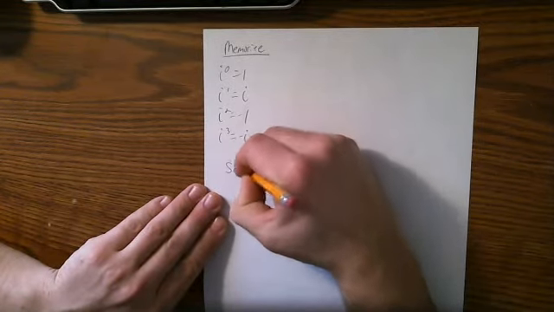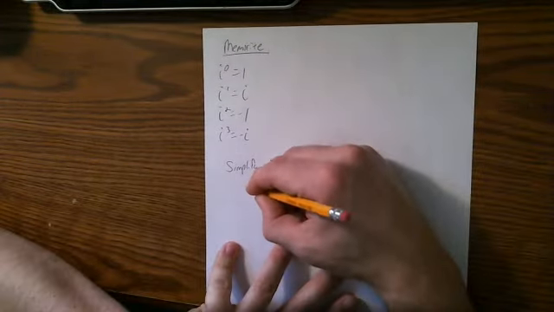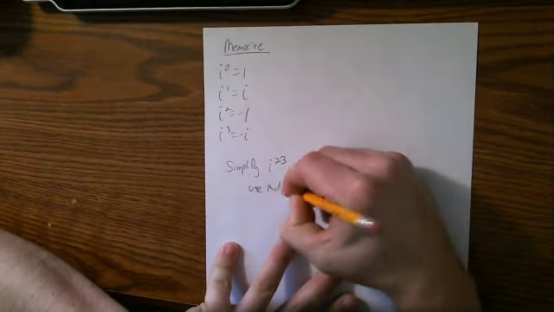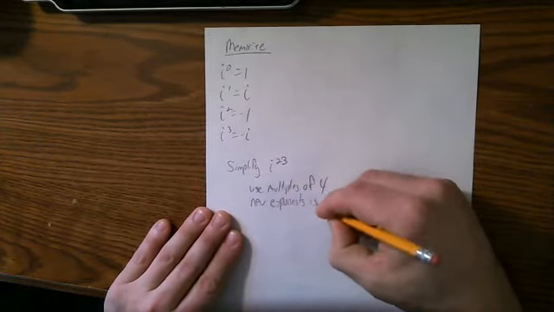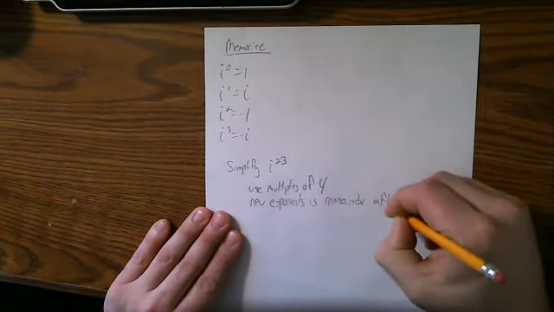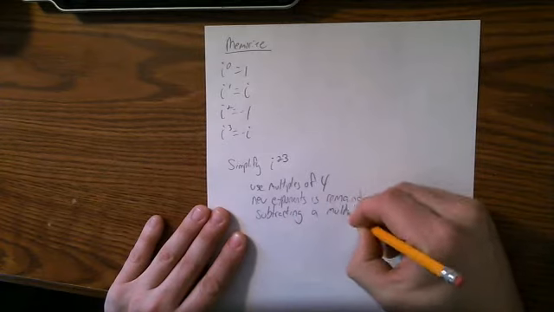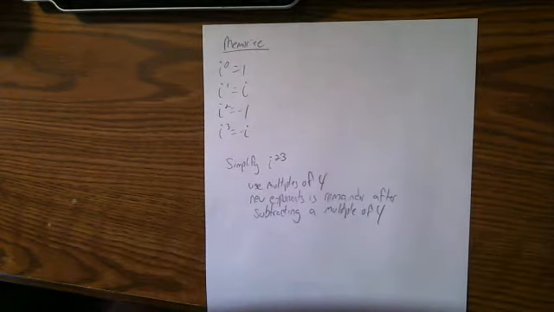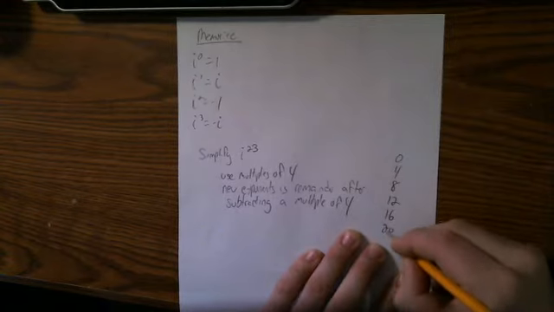Let's simplify i to the 23rd power. So now we're looking for multiples of 4. Why? Because there are 4 possible values. And your new exponent is the remainder after subtracting a multiple of 4. So let's list some multiples of 4 and see which one gets close to 23. 0, 4, 8, 12, 16, 20, 24. Here are some multiples of 4, in which the closest, without passing it, is 20.